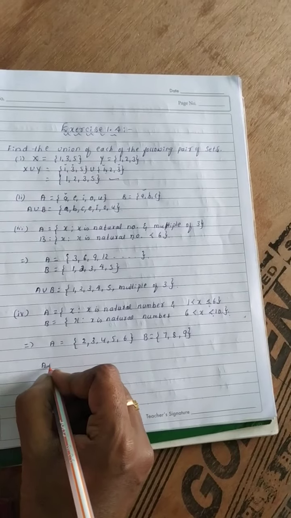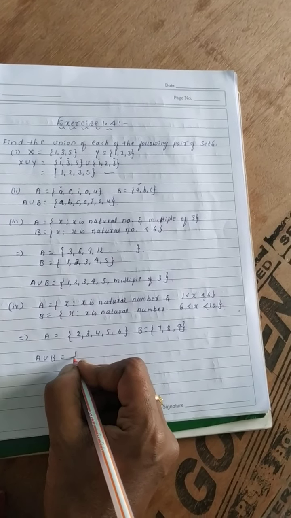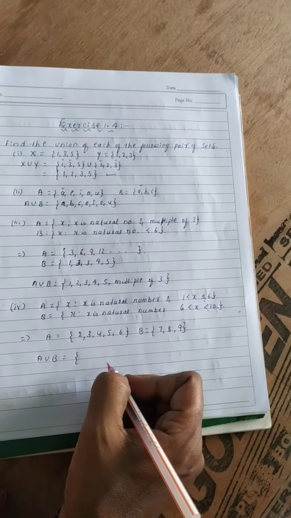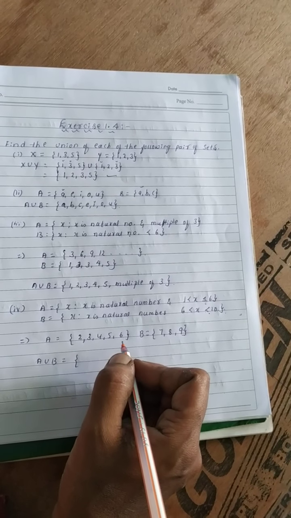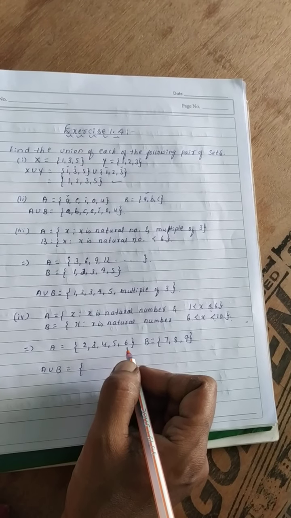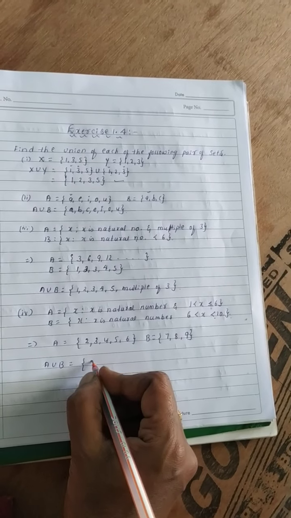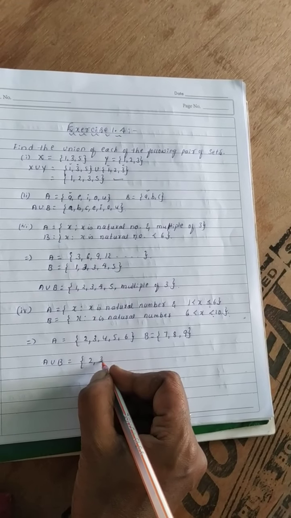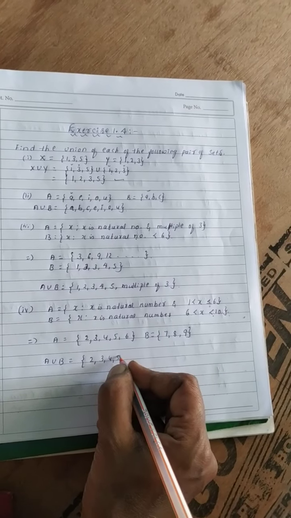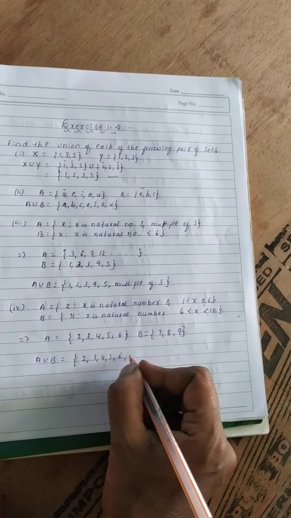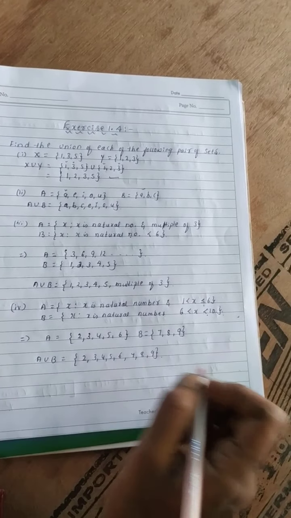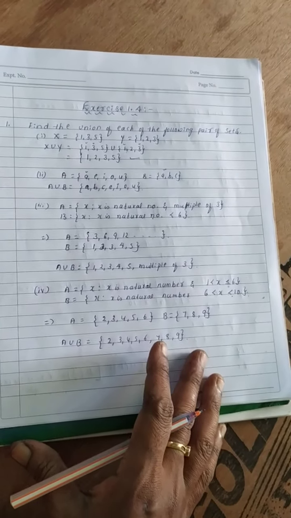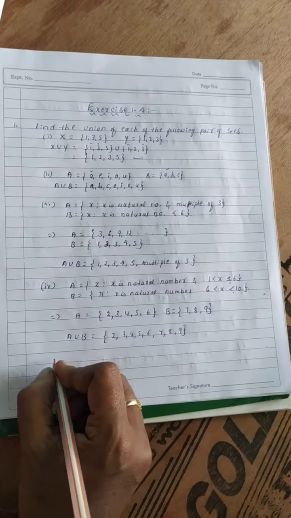Now A union B is nothing but, together you need to write the elements of both sets. If any element is repeated, we are not going to write that element again. And so we can write in order, that is 2, 3, 4, 5, 6, 7, 8 and 9. So this is the required union for the given set builder form sets.